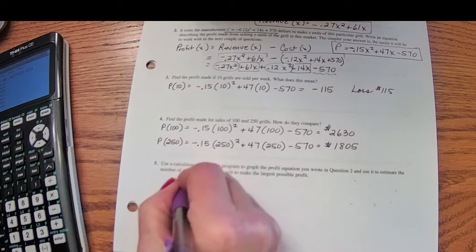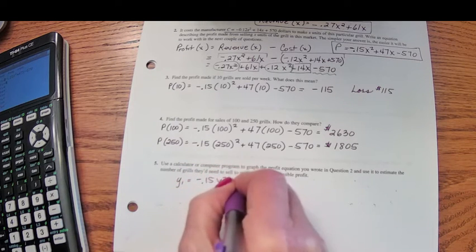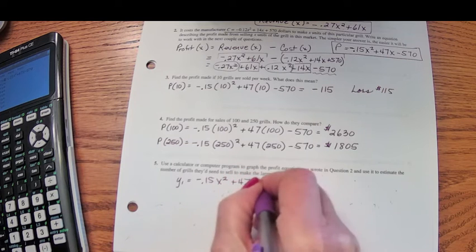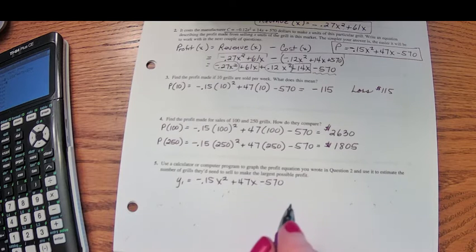So in the y1 function, I have negative 0.15 x squared plus 47x minus 570.